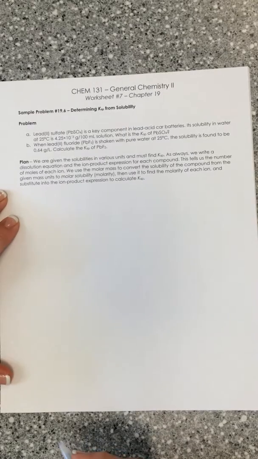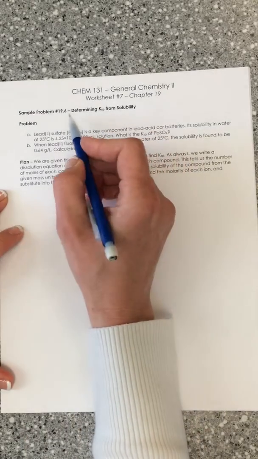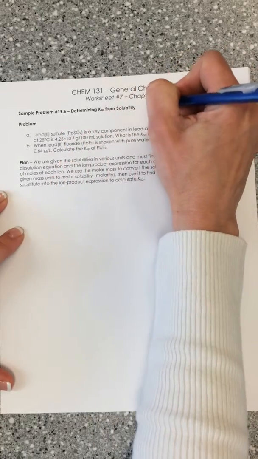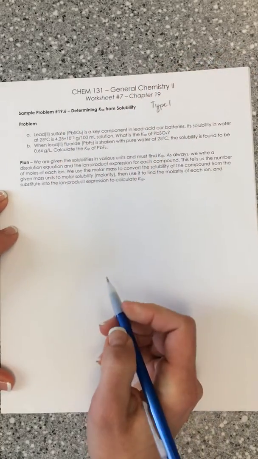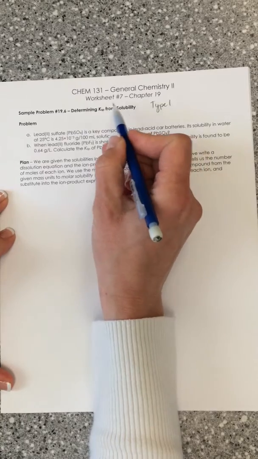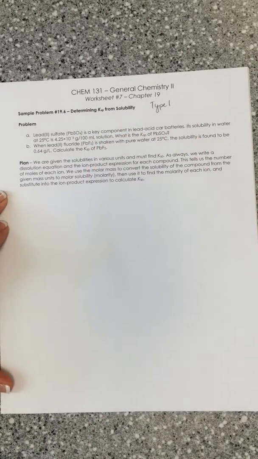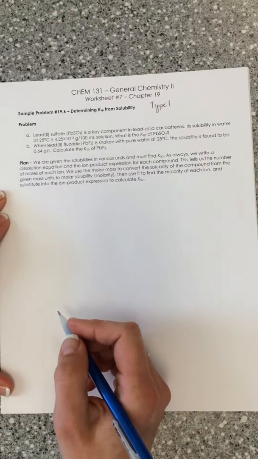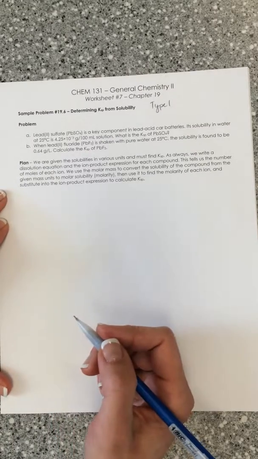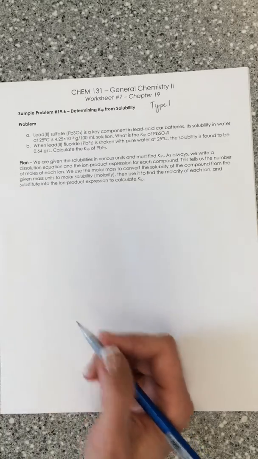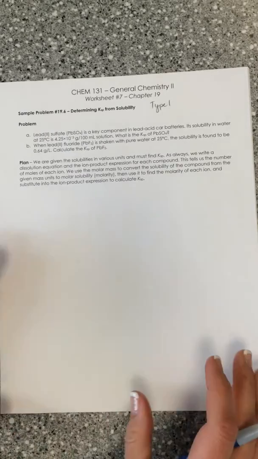Our next sample problem in our solubility section looks at what we referred to before as a type 1 equilibrium problem, where we have equilibrium parameters and we need to use those to calculate a K or a KSP value. I'm going to treat these the same way we did when we introduced them in chapter 17: write an equation, write an equilibrium expression, make sure all your values are in the right units, and then go forward using an ICE table and solve for your parameters.